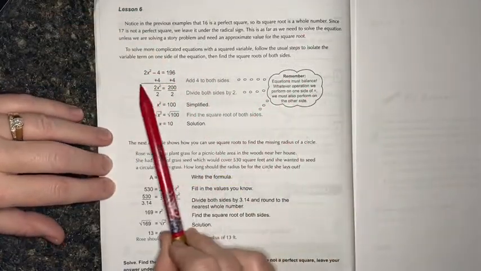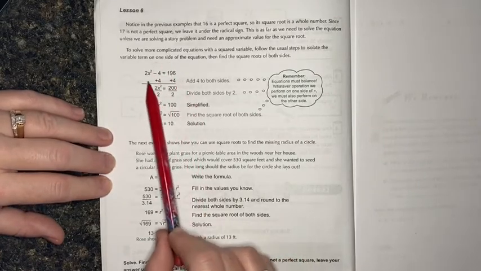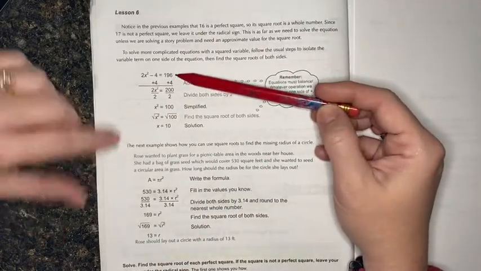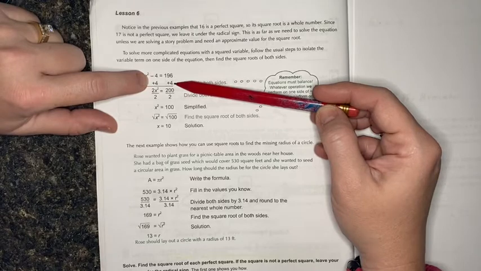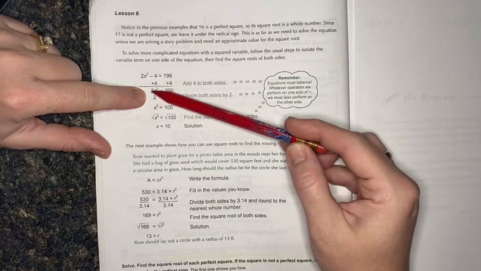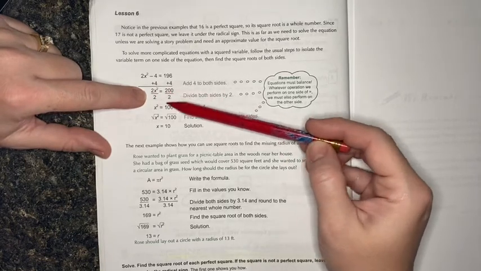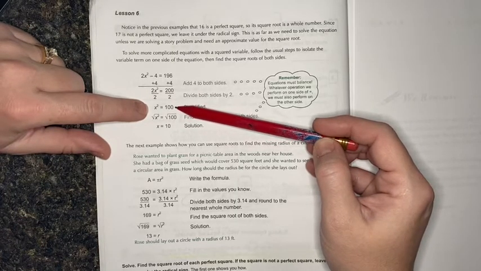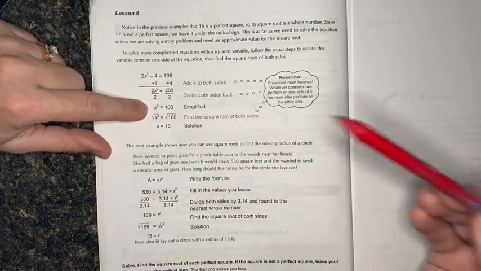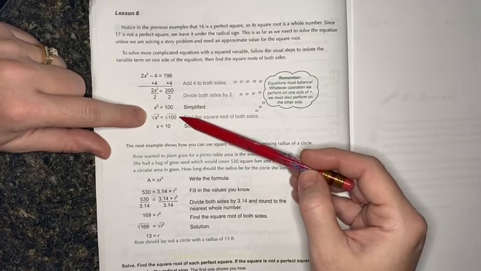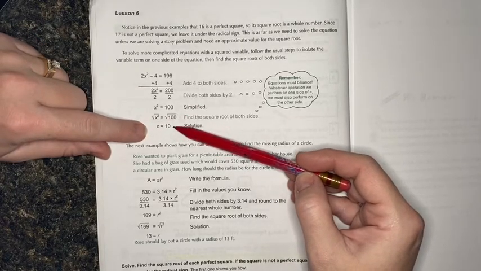Let's turn the page. Now on page 22, they walk through a general algebra problem: 2x squared minus 4 equals 96. Well, the first step, our 4 is being subtracted, so we're going to do the opposite and add a 4 to both sides. That leaves us with 2x squared equals 200. The 2 is being multiplied by the x squared, so we're going to divide both sides by 2 to get rid of that. That leaves us with x squared equals 100. Now, like I said, we want our x by itself, so we do the opposite of a square, which is a square root, and we take the square root of both sides. And that tells us that x equals 10.